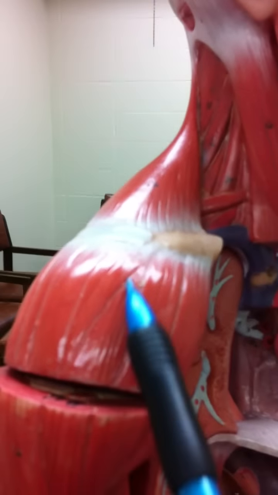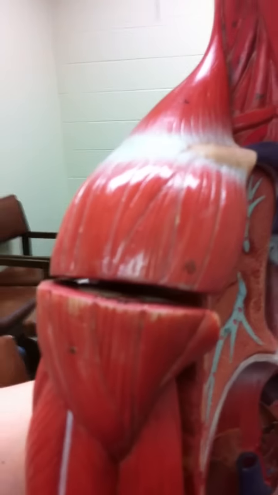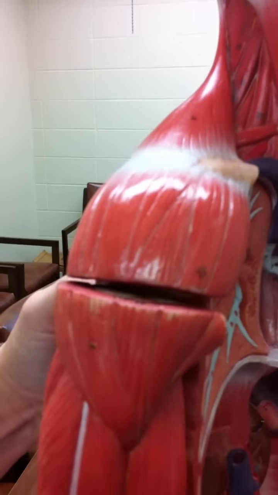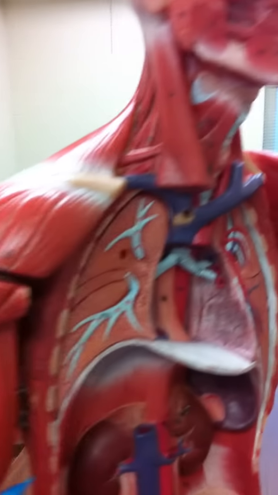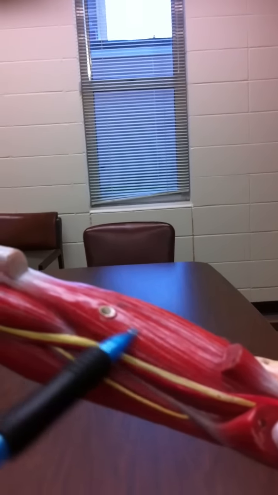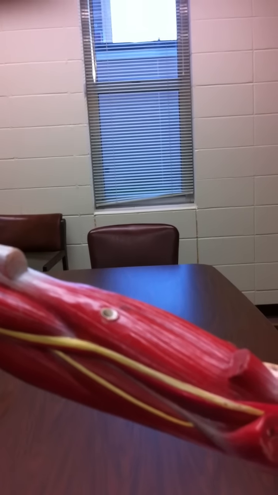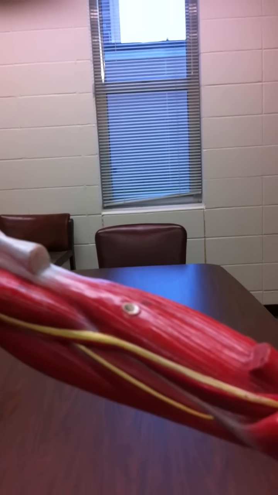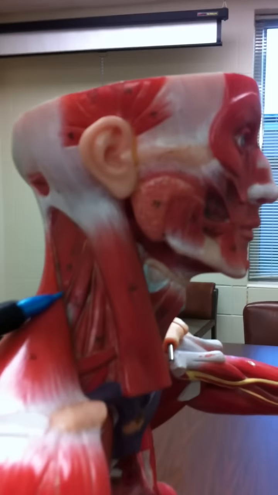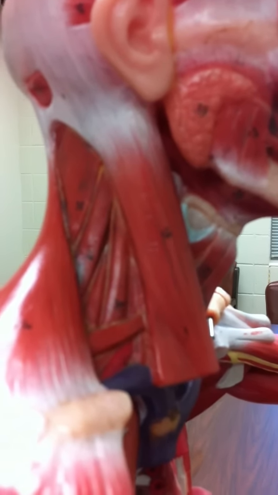Next is the deltoid, and that is located here. Abducts the humerus, flexes or extends the humerus, a site for injections. Next is the brachialis, that is located in this area. Flexes the forearm at the elbow. Next is the levator scapulae, that is located right here in this area. Elevates the scapula.